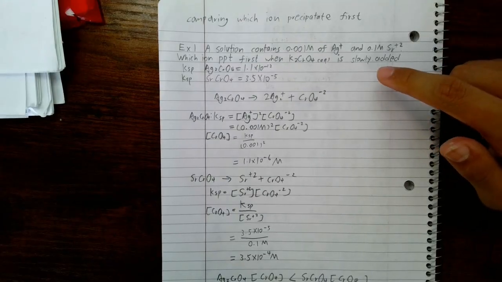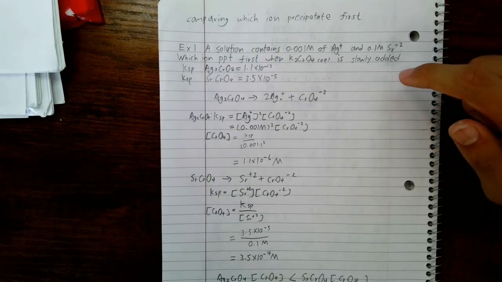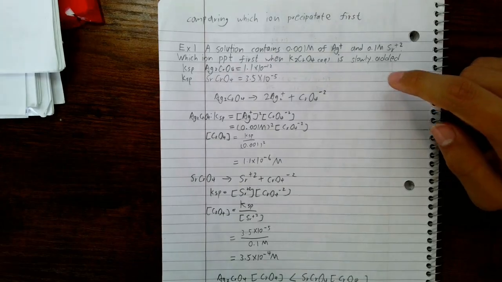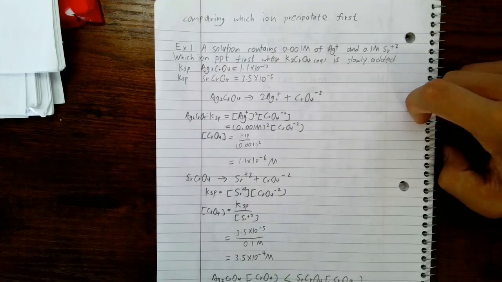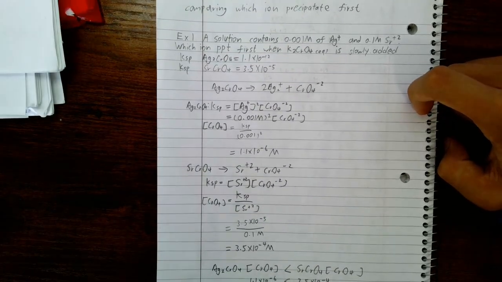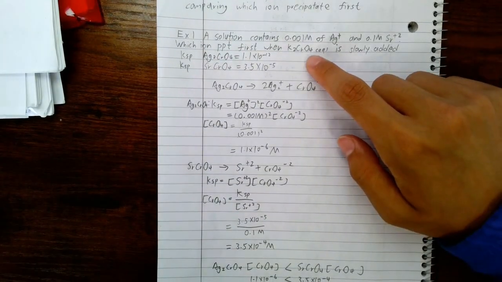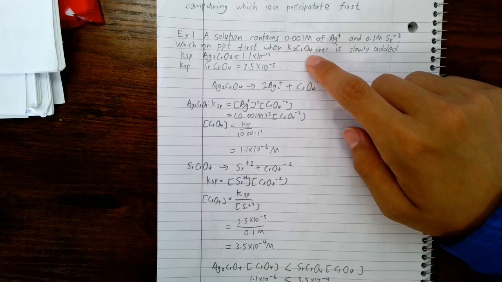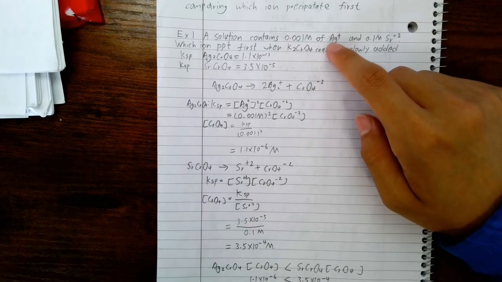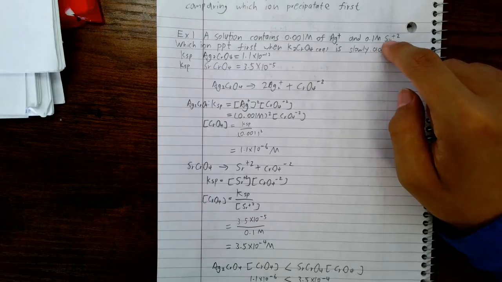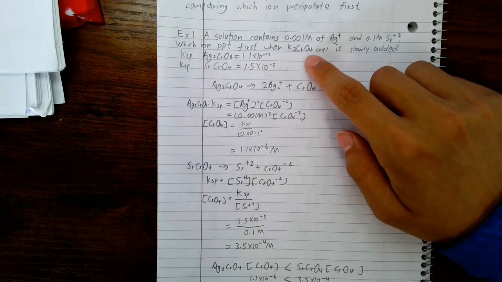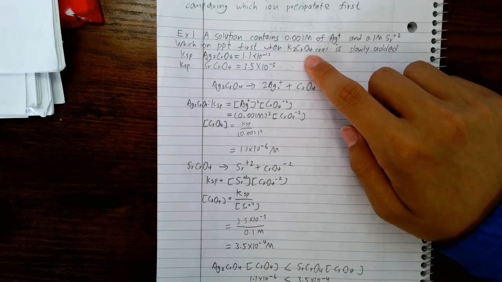The job we need to do is to compare which one is going to precipitate first if a certain substance is slowly being added. It doesn't matter if we add this or not. The concentration for Ag plus ion and Sr plus 2 ion is not going to change. The only thing that will be changing is the chromium concentration.